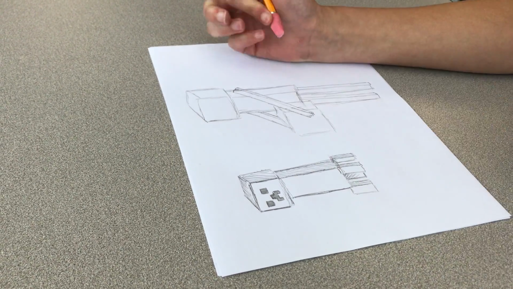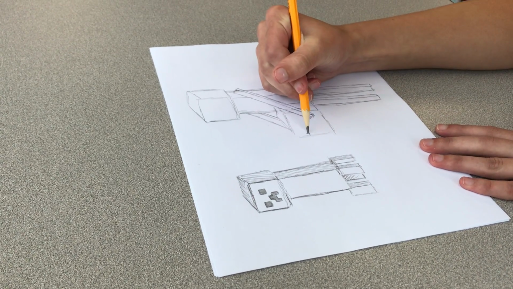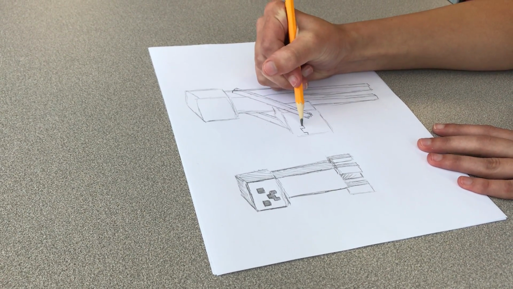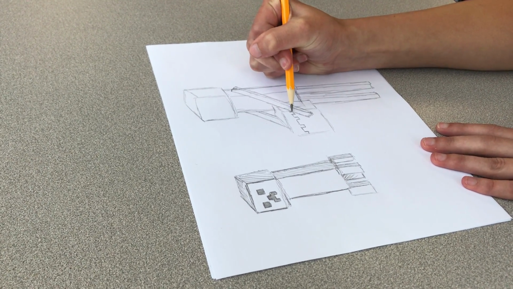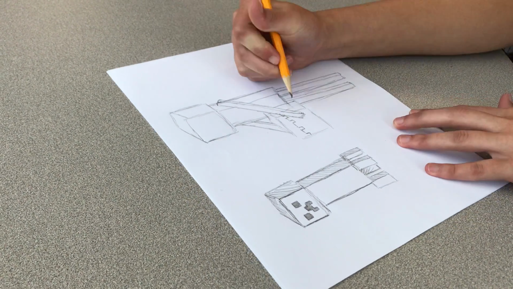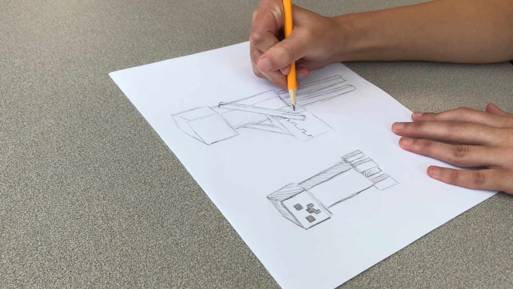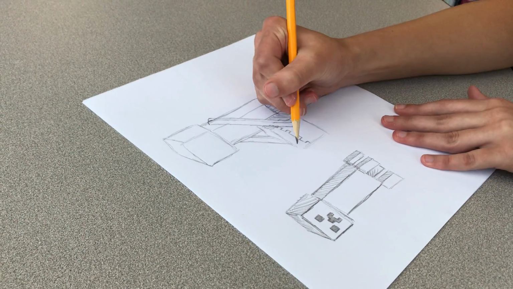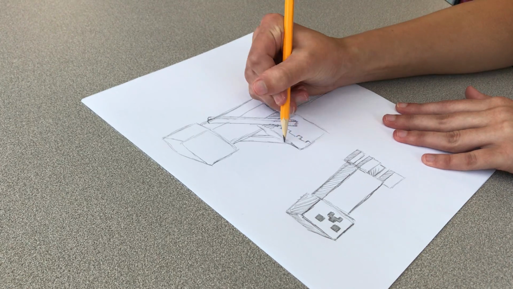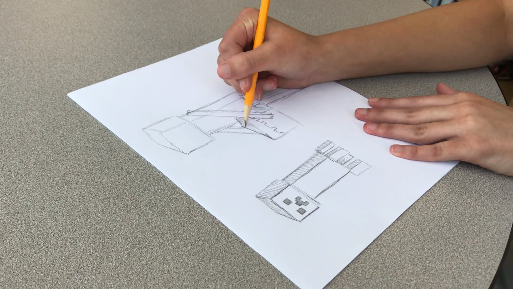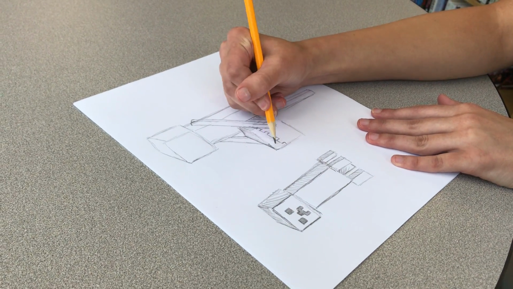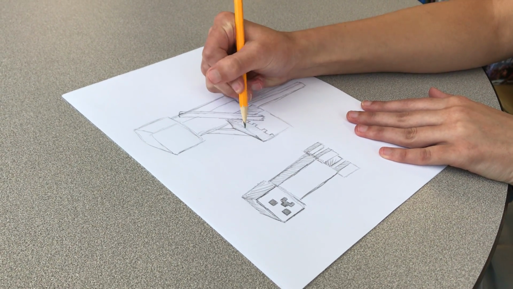And then after that, I'm going to add the little detail on the grass. And I'm going to add shading along the sides, but I'm also going to add a little bit of lighter shading onto the color of the grass to show the contrast between the grass and the dirt.